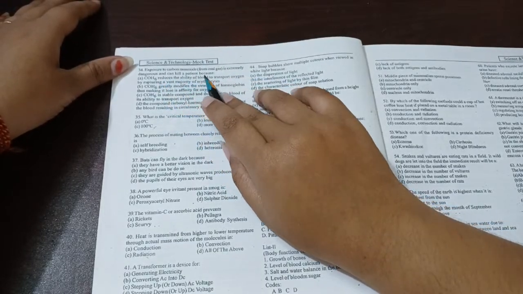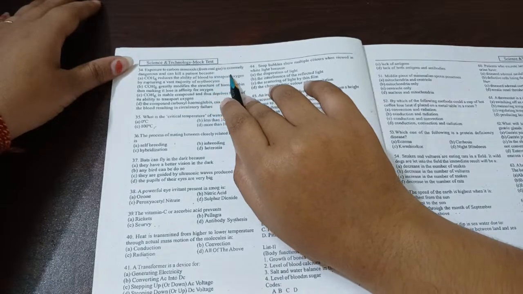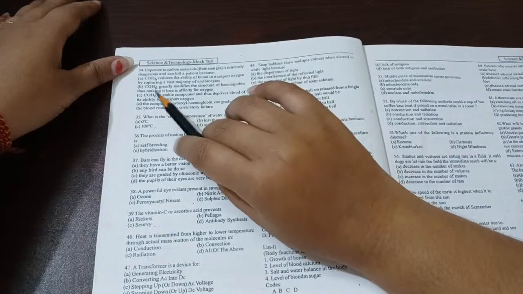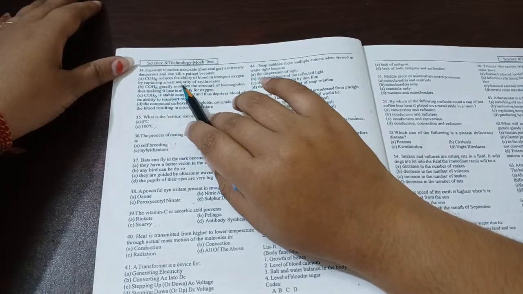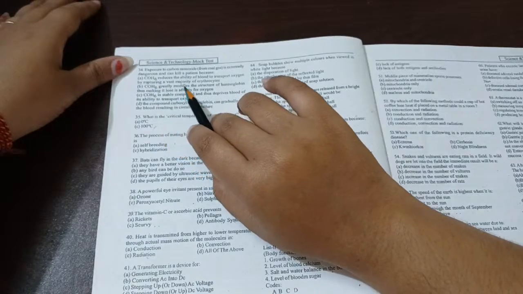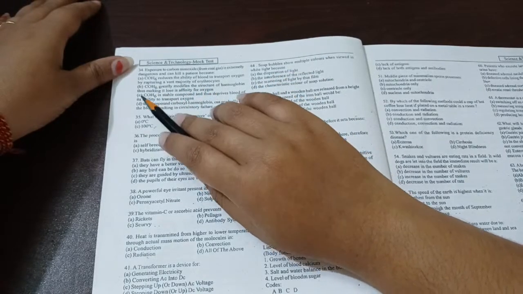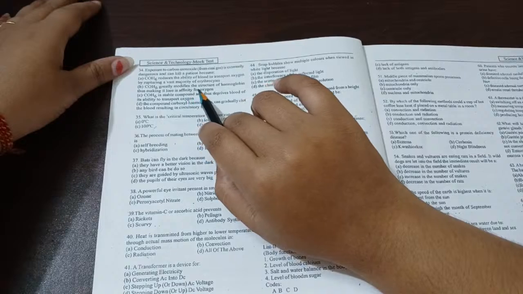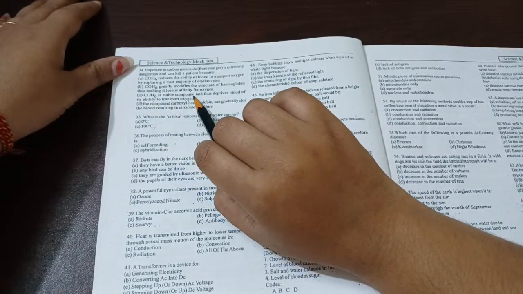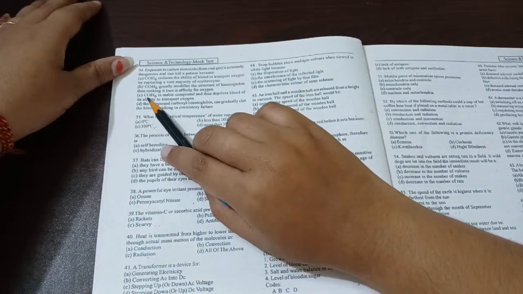Exposure to carbon monoxide from coal gas is extremely dangerous and can kill a patient because CO reduces the ability of blood to transport oxygen by rupturing a vast majority of erythrocytes. CO greatly modifies the structure of hemoglobin, thus making it lose its affinity for oxygen.